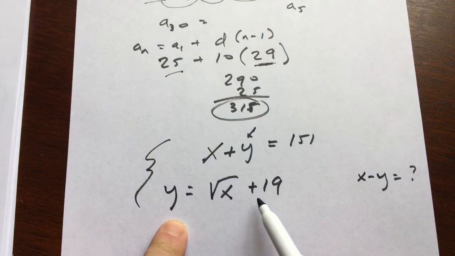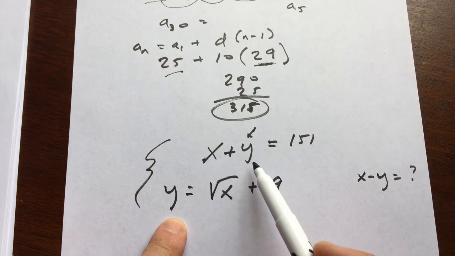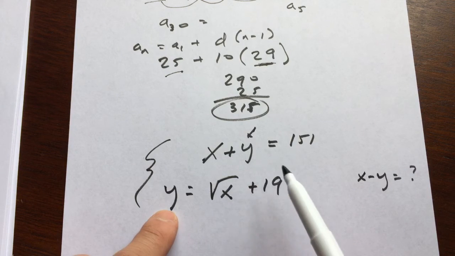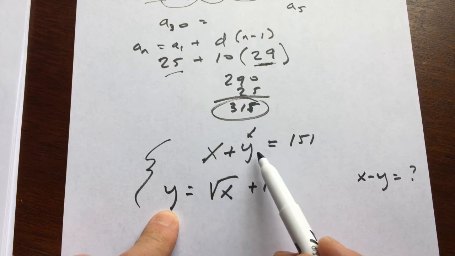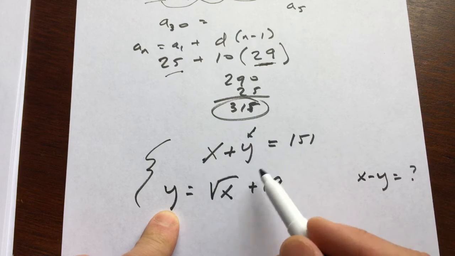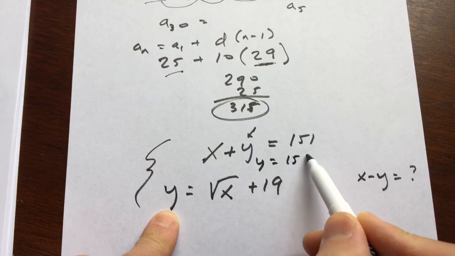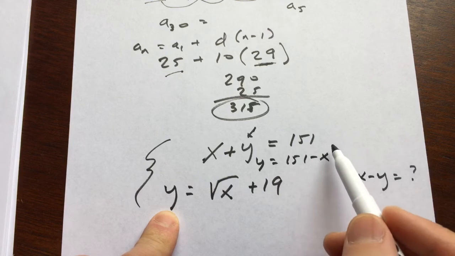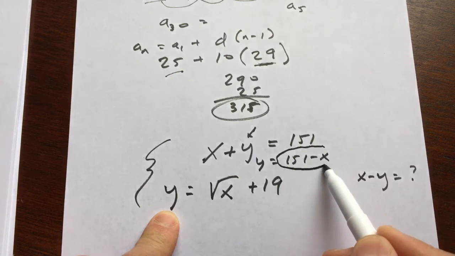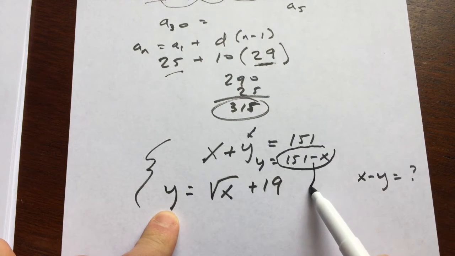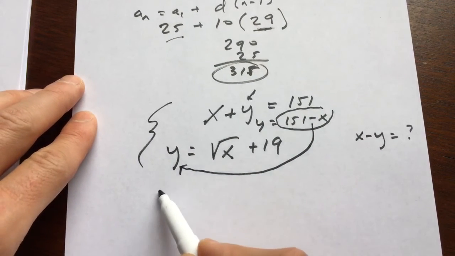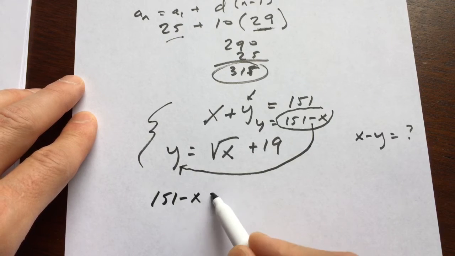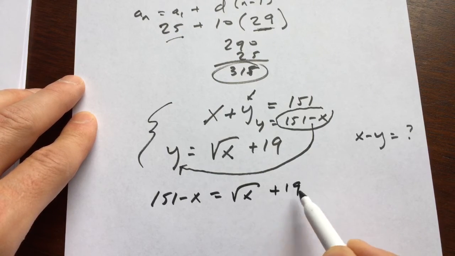Well, what I would do for this problem is probably use the substitution method. I would rearrange this equation to solve for y. So I'm going to subtract x from both sides, which means y equals 151 minus x. Then I would take this quantity right here and put it in place of y. That's the substitution, okay? So now we've got 151 minus x equals square root of x plus 19.